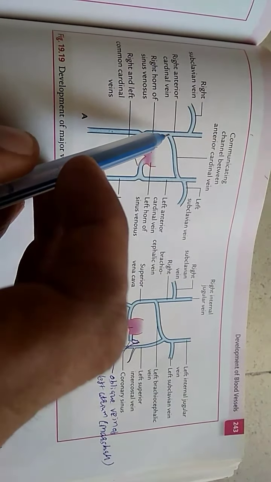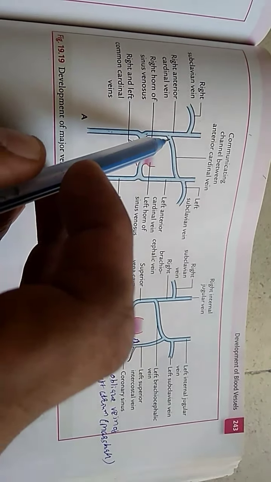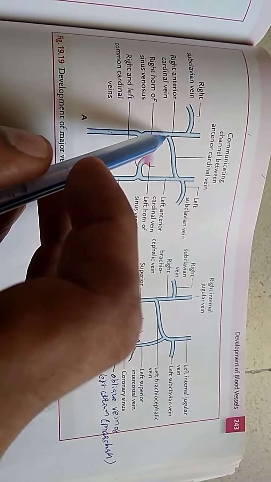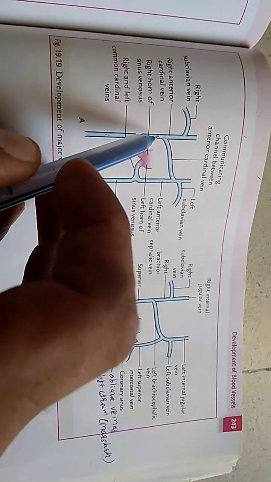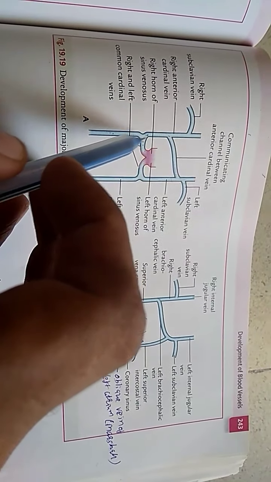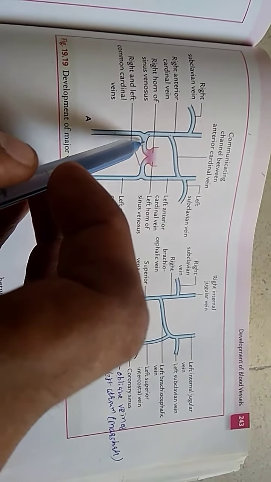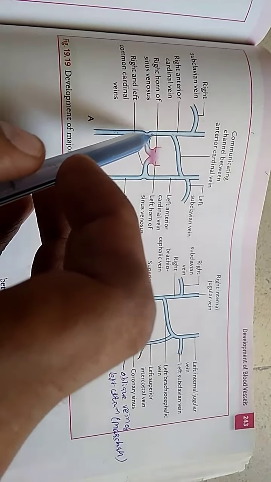The part of the right anterior cardinal vein caudal to the attachment of the oblique communicating channel forms the extrapericardial part of the superior vena cava, and the right common cardinal vein forms the intrapericardial part of the superior vena cava.